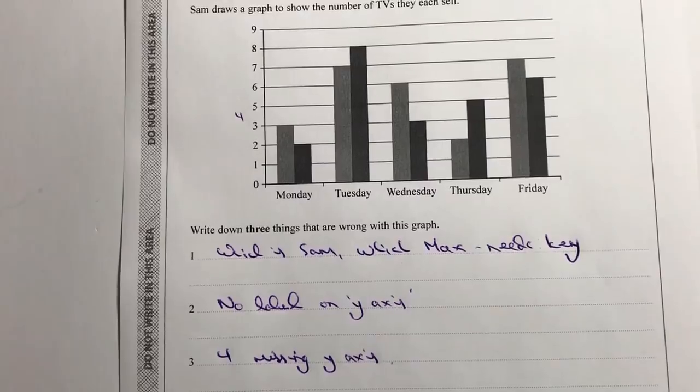Very typically with these sorts of questions, that's the kind of way in which you would be able to answer these. Do look for missing numbers, look for missing labels, and also look for some way of differentiating between the 2 people on this particular graph.